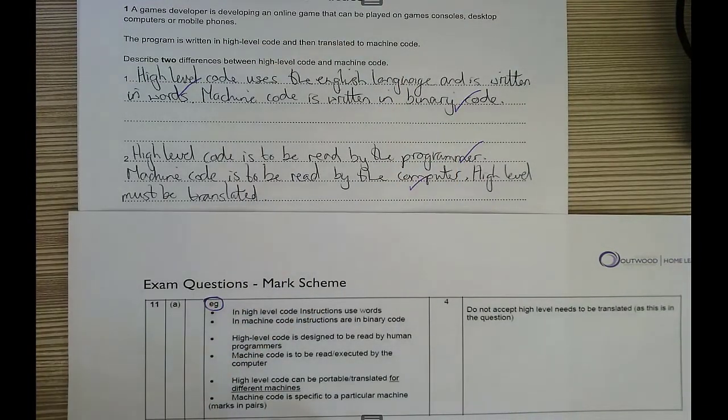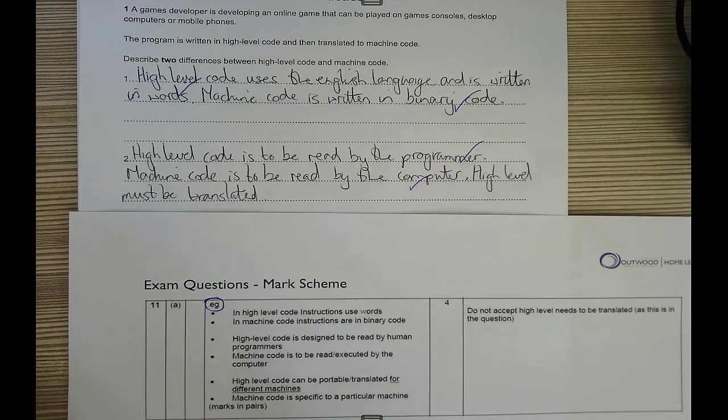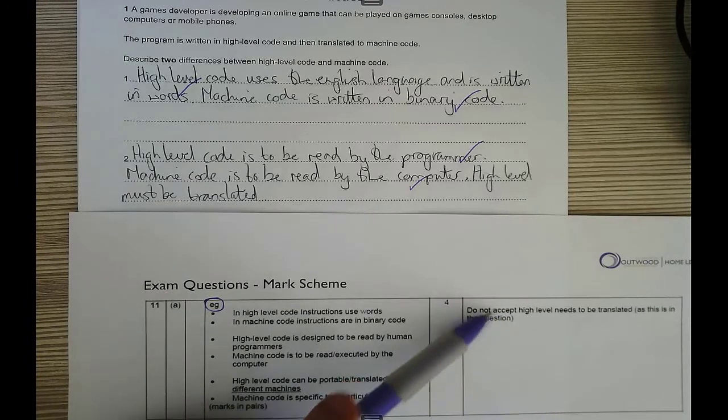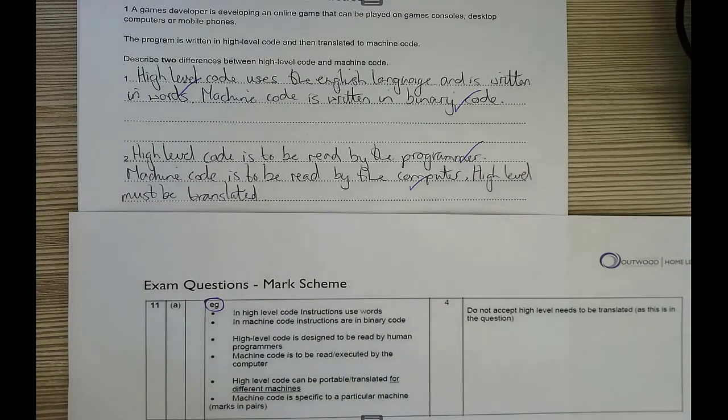You can also have said that high-level code can be portable or translated for different machines, but machine code is specific to the machine, and there are other comparisons you can have as well. Okay, one thing that's worth noting here is you could not have got marks for saying high level needs to be translated and machine code doesn't, because that is in the question, so it's really important to read the question there. Okay.